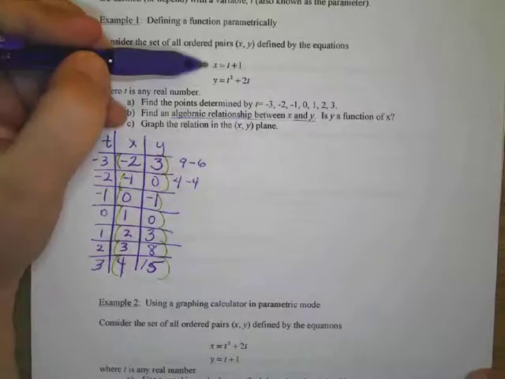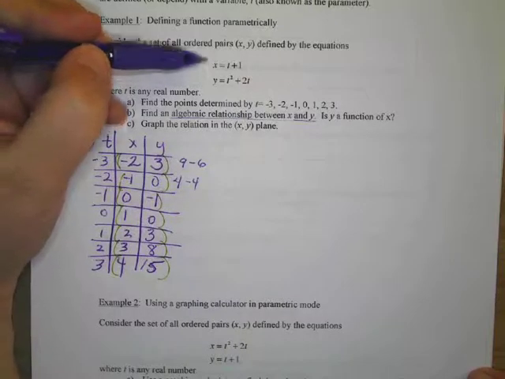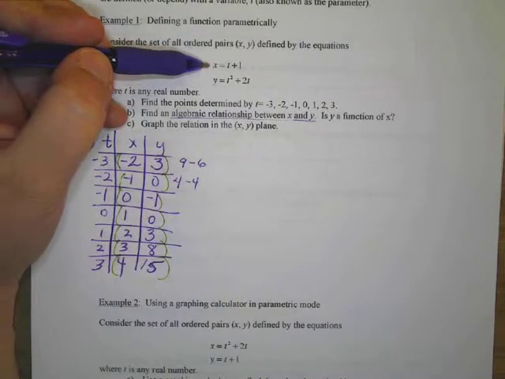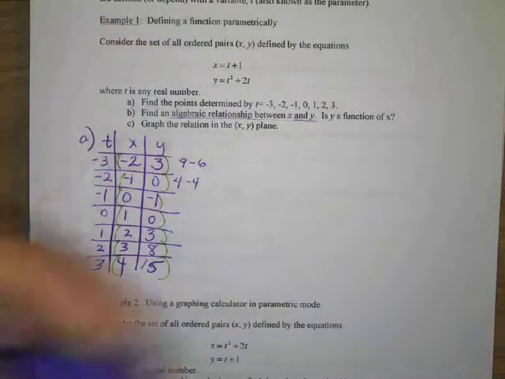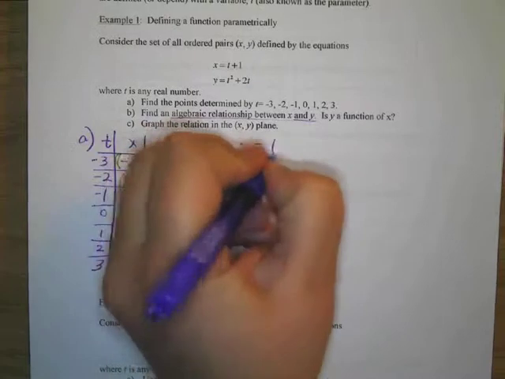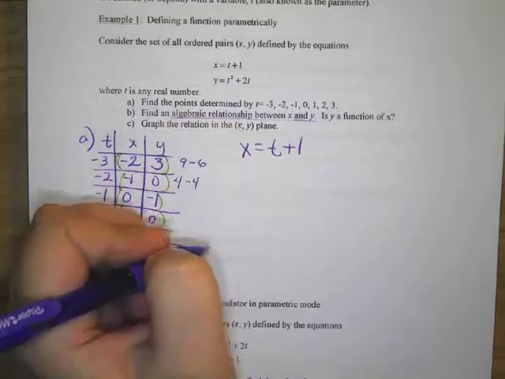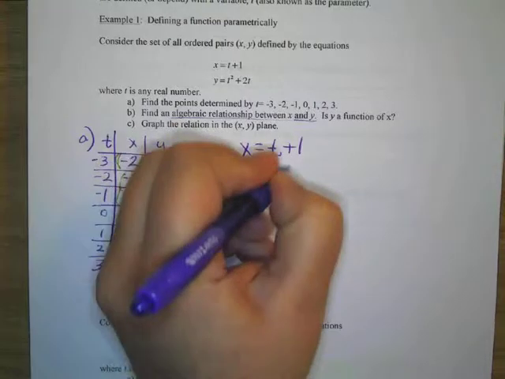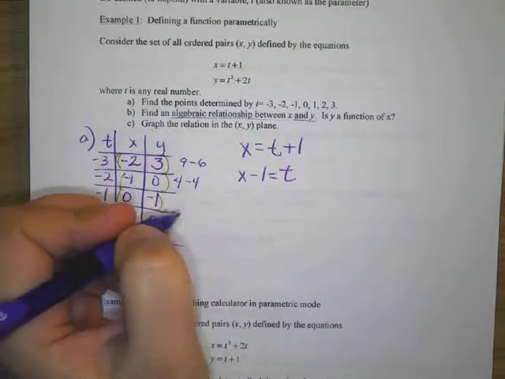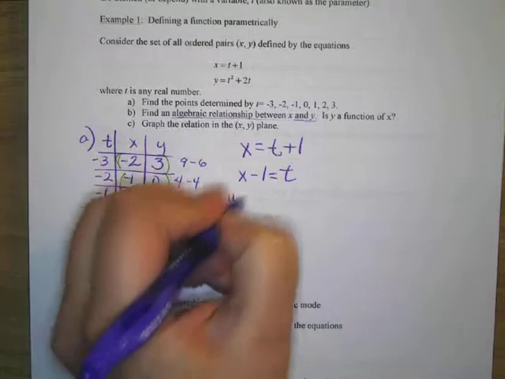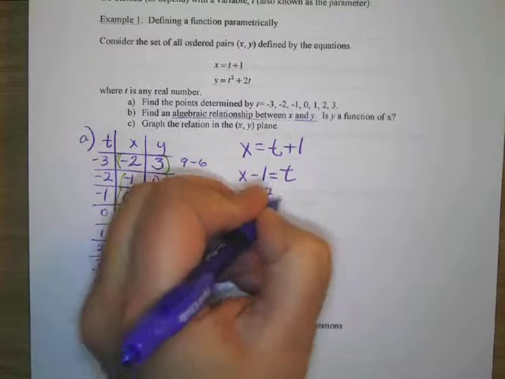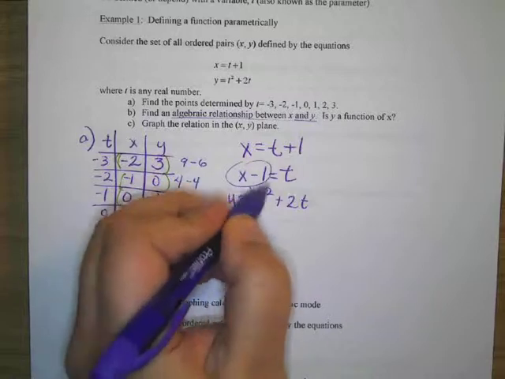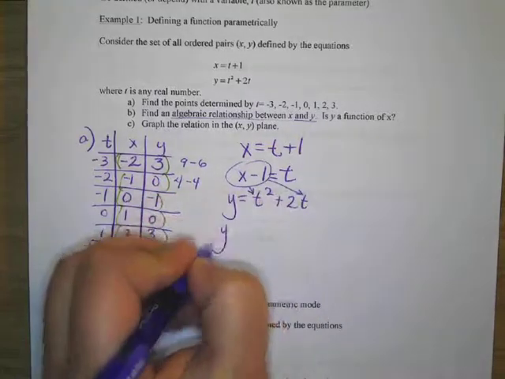So to get rid of the t, you look at both of these and say, well, which one would be easier to solve for t? The top one, right? The thing without the square. So can I take this and make it look like t equals? Yeah. How? Okay, so we did that. And now we're going to take the y equation. But instead of a t, we know that t equals x minus 1. So you're going to substitute it in.